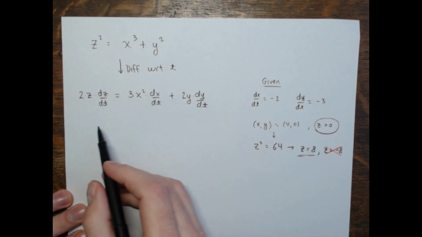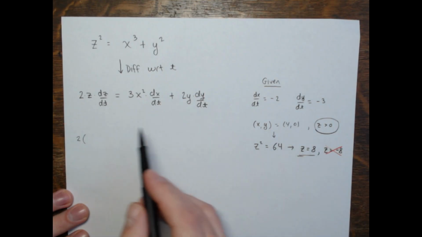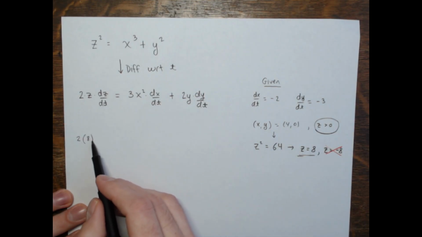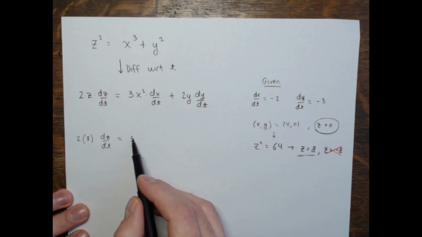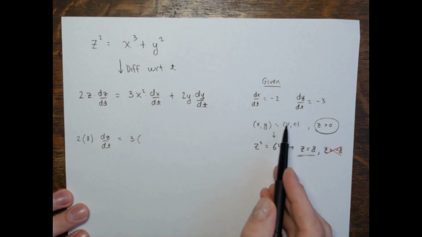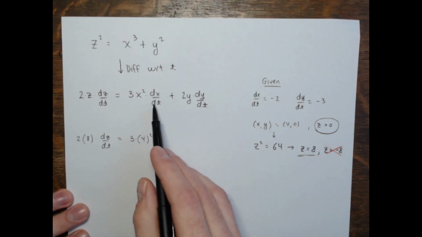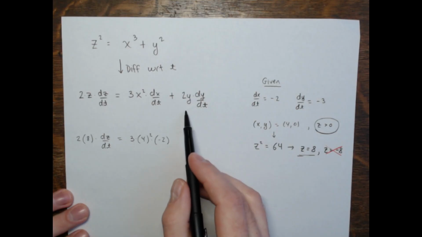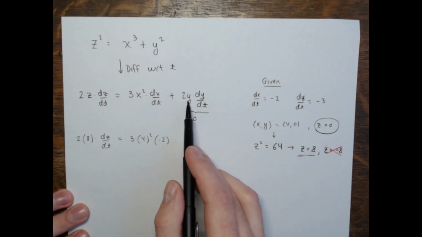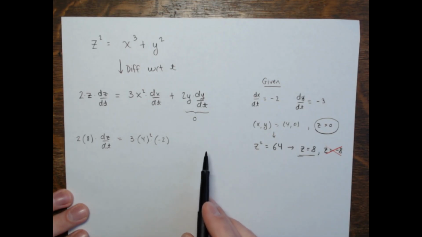So popping all that information in, we got 2 times, the value of z at this point is 8, times dz/dt must be equal to 3 times x squared, so 4 squared, times dx/dt, which was -2. And then this last term would be 0, because the value of y is 0, so I'm not going to write anything there.